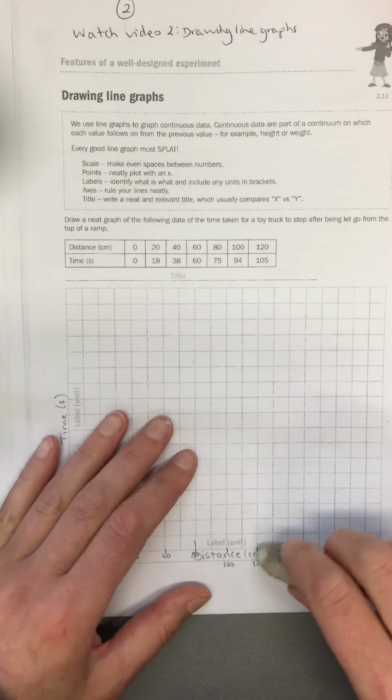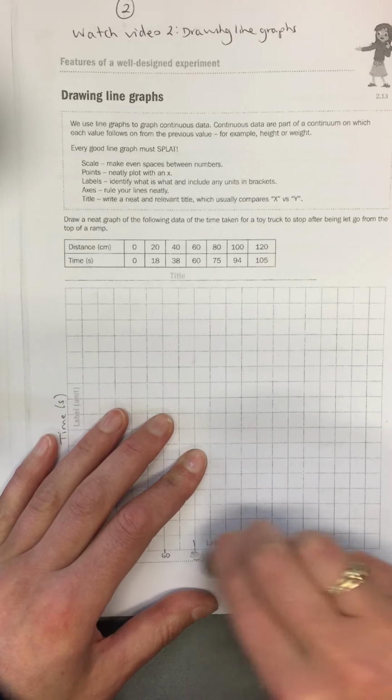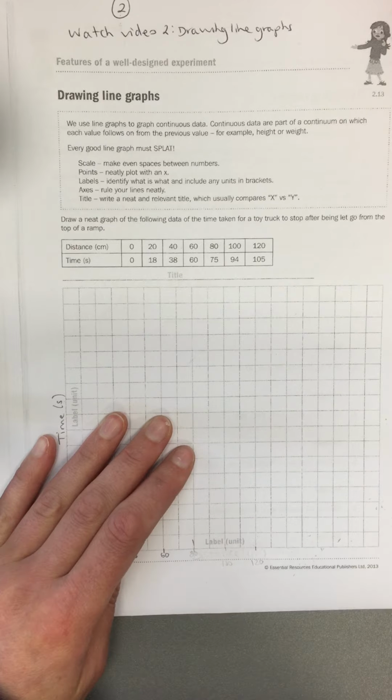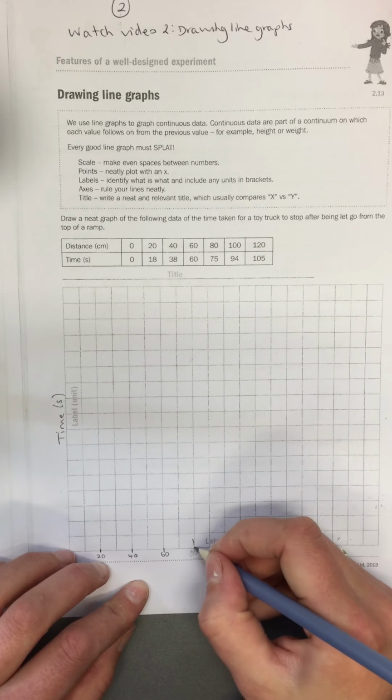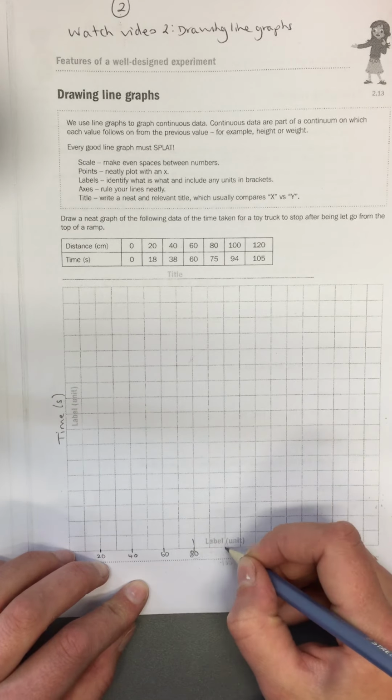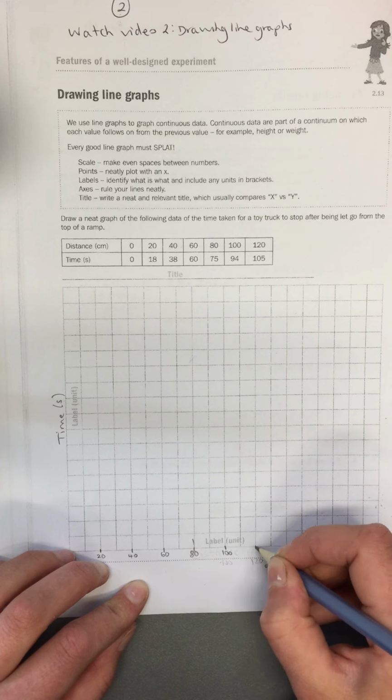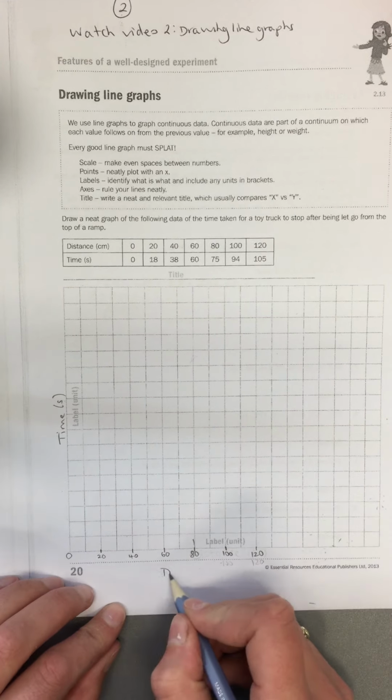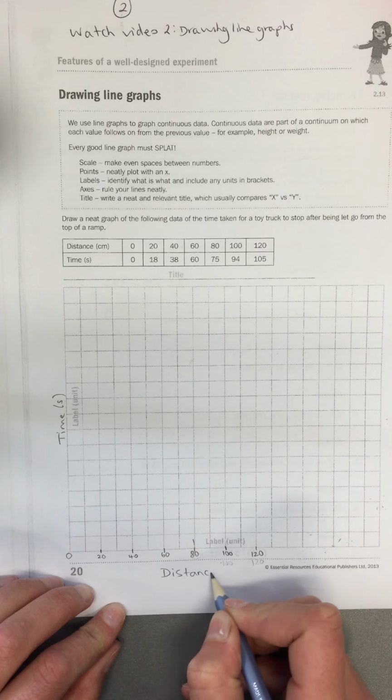And as you can see, I've written my title in the wrong place. We've got 80, 100, 120, and I'll just put my label back down there.